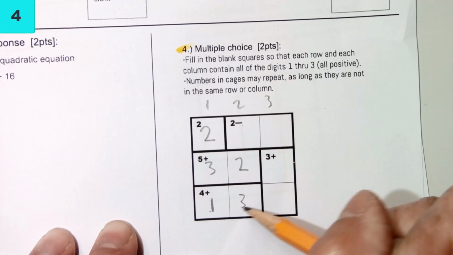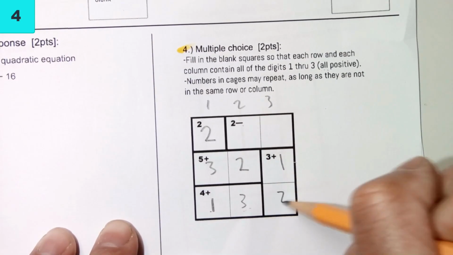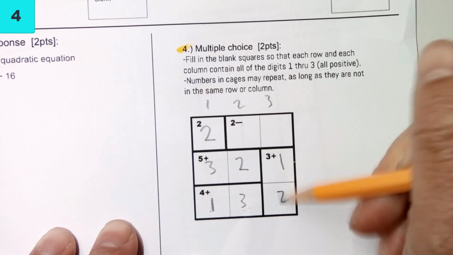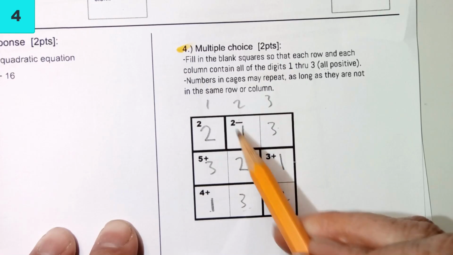1 plus 3 equals 4. This is missing a 1. This is missing a 2. That adds up to be 3. I'm missing the number 3. I'm missing the number 1. 3 minus 1 equals 2. That works.